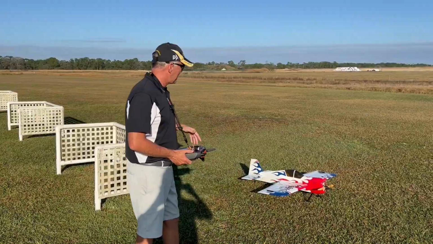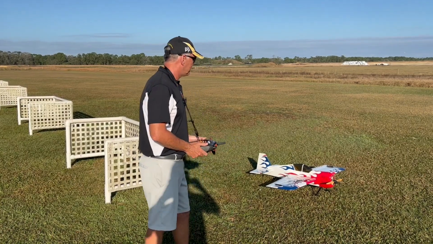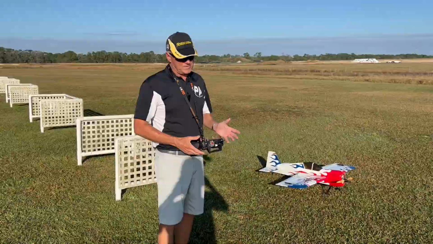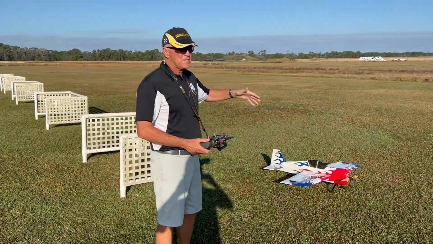I'm going to fly my Addiction a little bit this morning. I've adjusted the CG a little forward. And when I say a little forward, I mean a little forward. Far forward is definitely never much of a good idea. But when I adjust the CG forward, this plane will do a few things a little different.